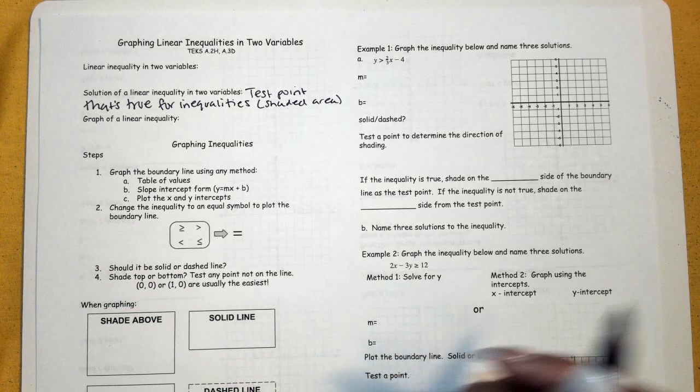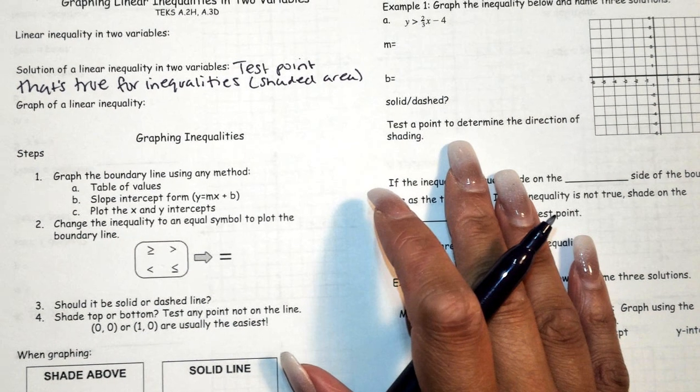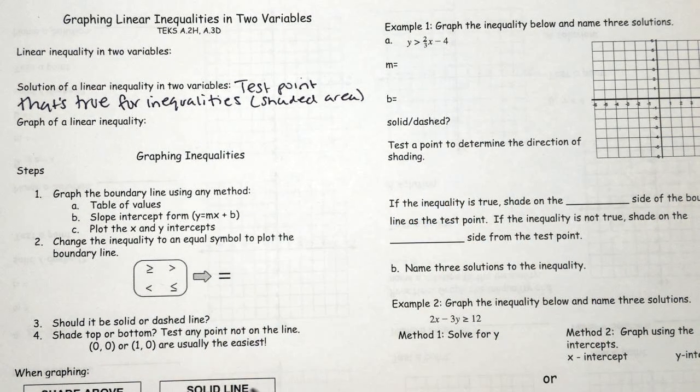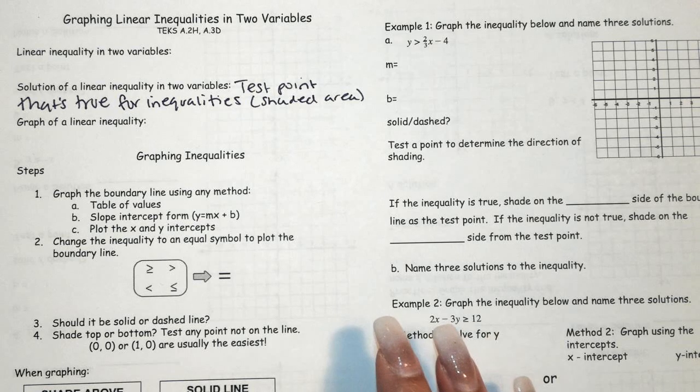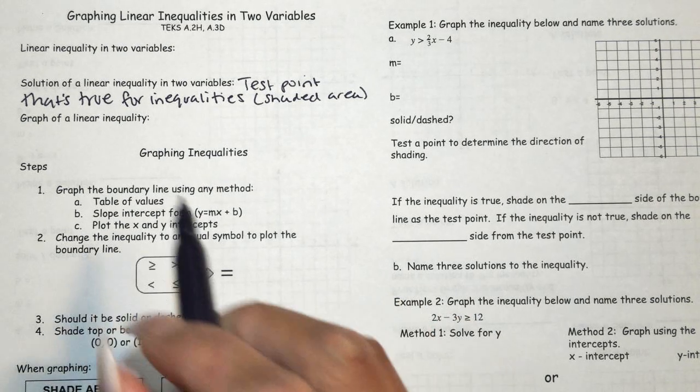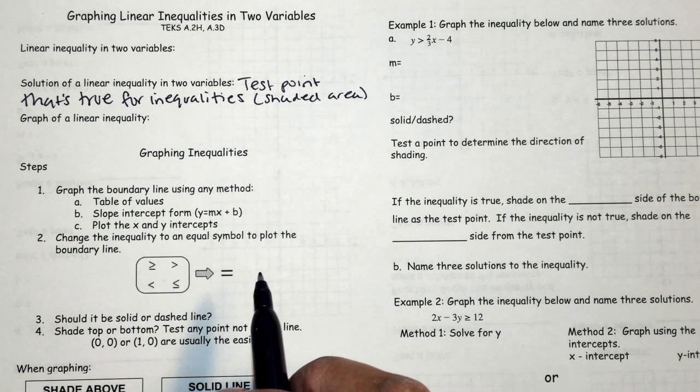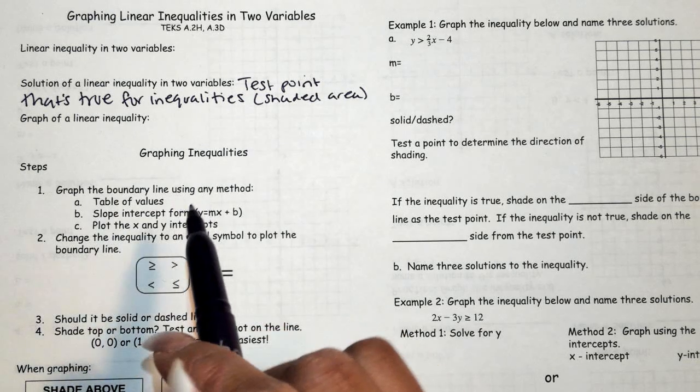Okay, and then we have the graph of a linear inequality, very similar to a regular graph. However, I'm either going to have a dotted line or a dashed line, a complete full line, or things of that nature, and you'll also have a shaded area depending on the inequality that you get. So your first step is to solve for y. So make sure that you are solving for y.